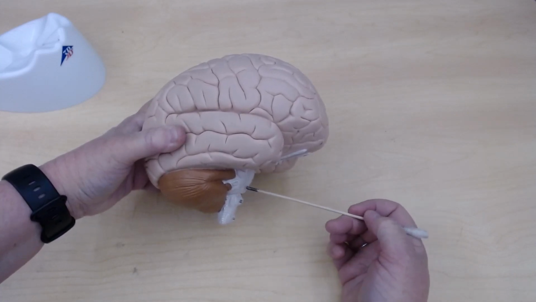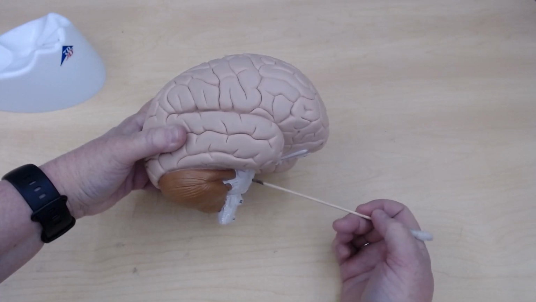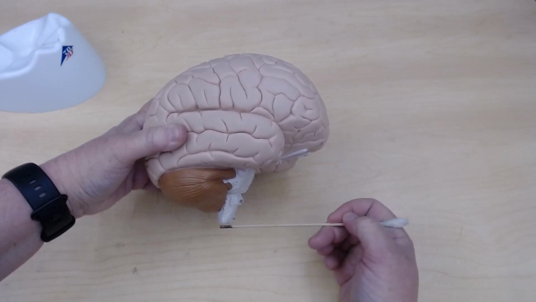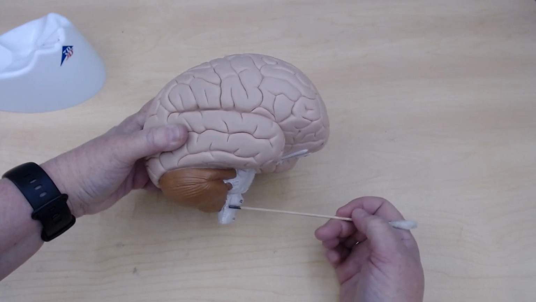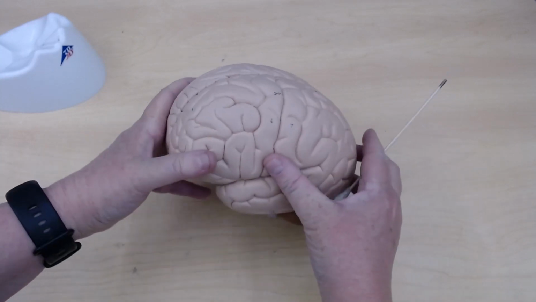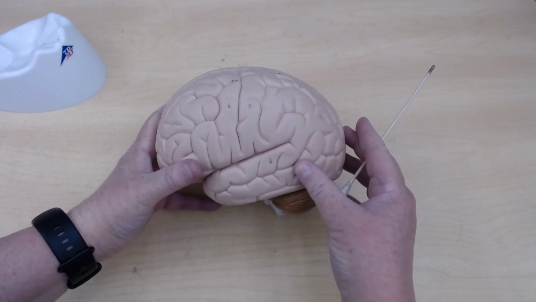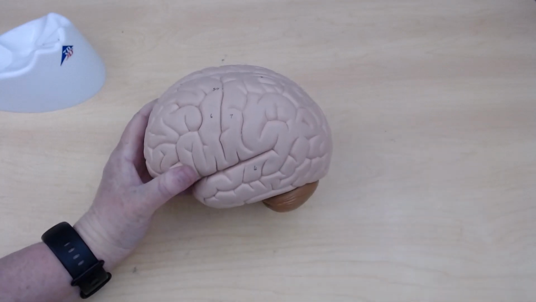From this view, I just want to point out 2 portions of the brainstem in this view. So this portion here is the pons, from here to here. Below the pons is the medulla or medulla oblongata. Let's look at some of these outer structures and lobes before we peel this guy apart.